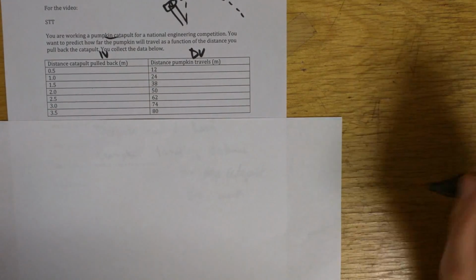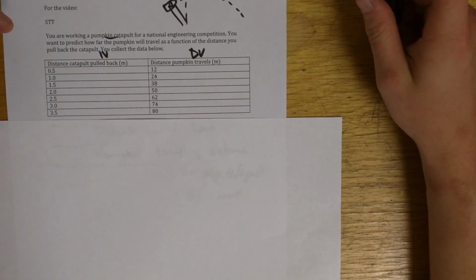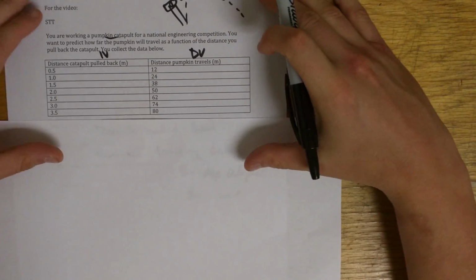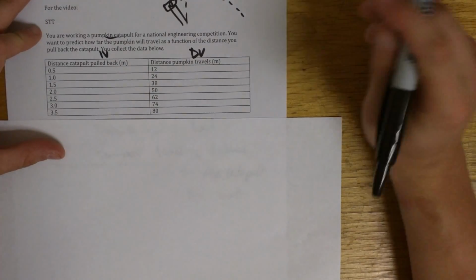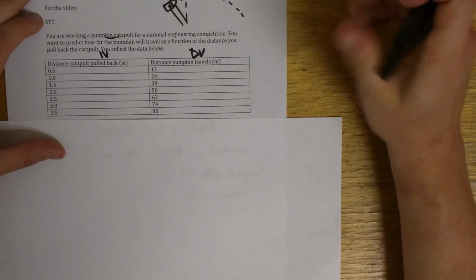All right, so we're going to review the STT unit together. I'm just going to go through a sample problem that you might see on the final exam. Hopefully this makes some sense to you so that you could ace it on your exam day. So the scientific thinking and tools, that's what STT stands for.